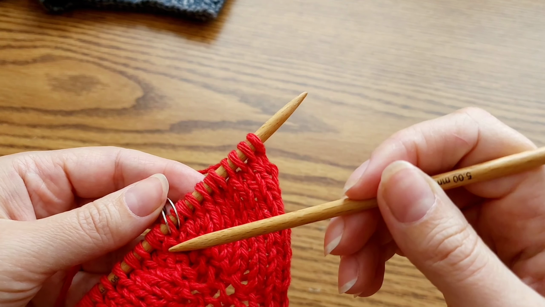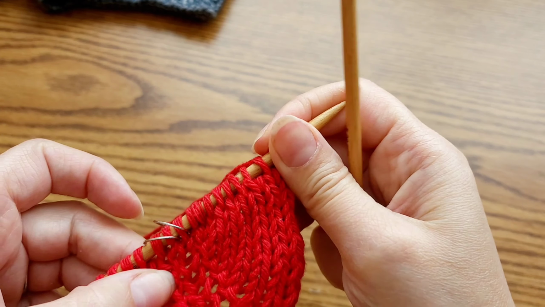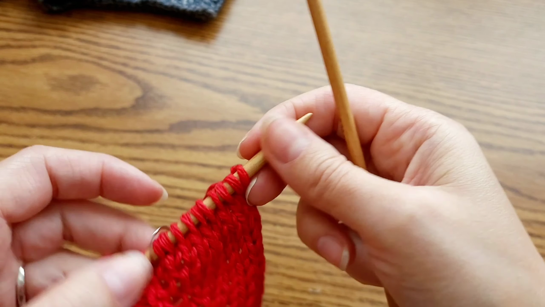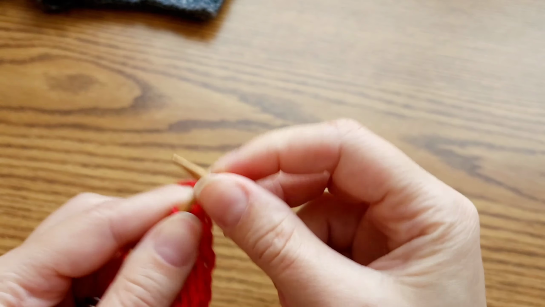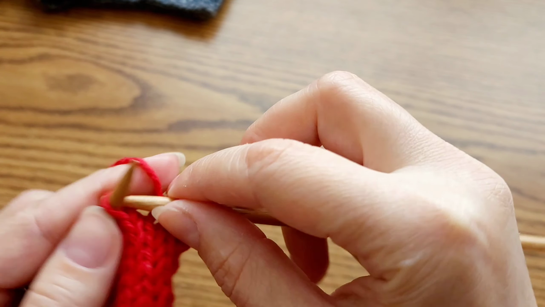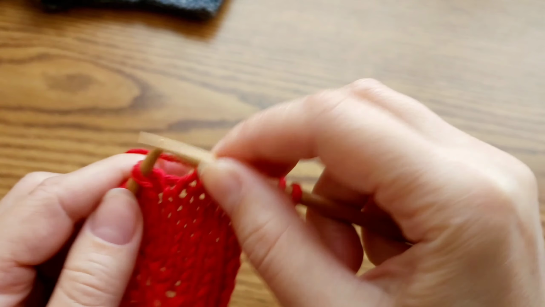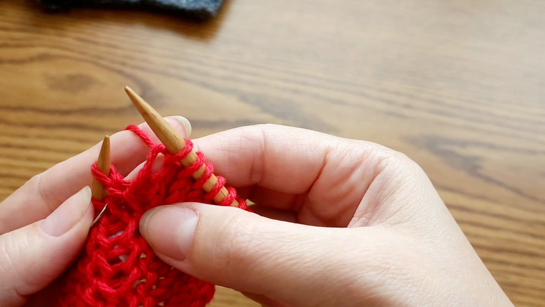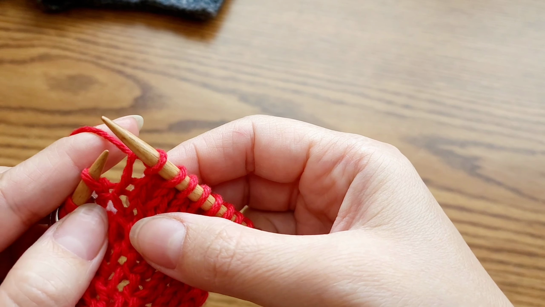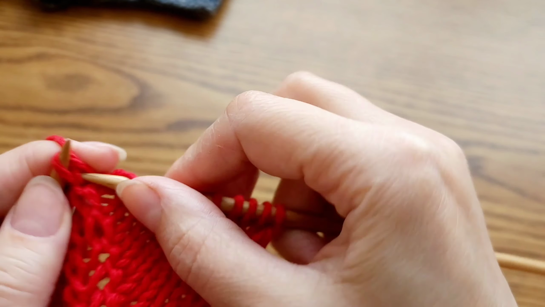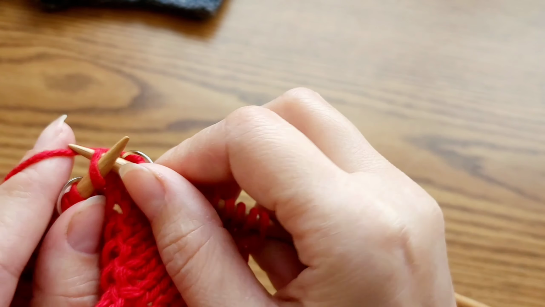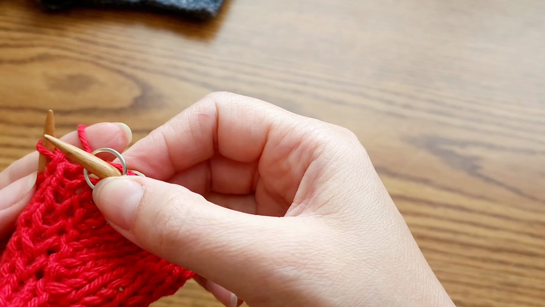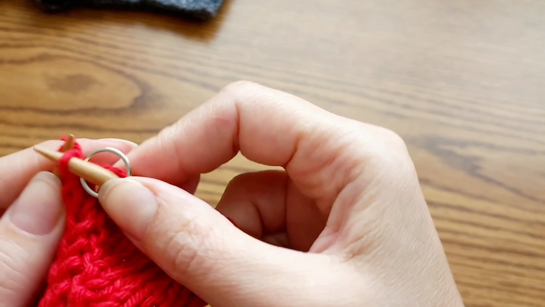So those are stitches which we just now increased. Let's see how to knit them. So this is just a regular stitch, and as long as I'm working flat and I'm continental, I knit it through the back loop. Central one, and this also just a regular stitch. I just knit it through the back loop.